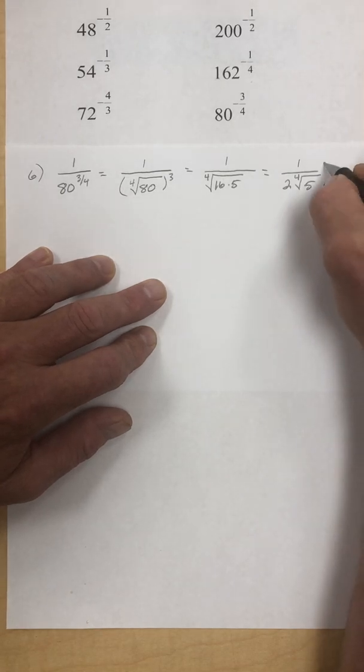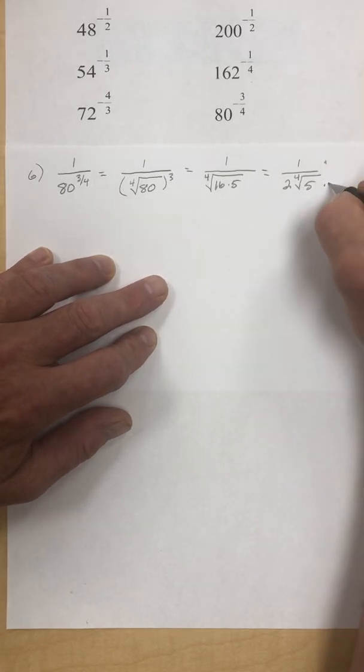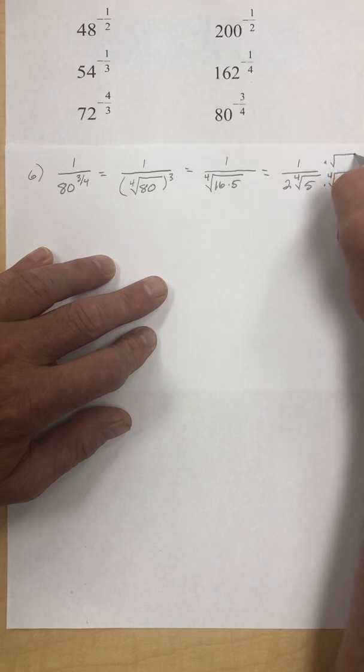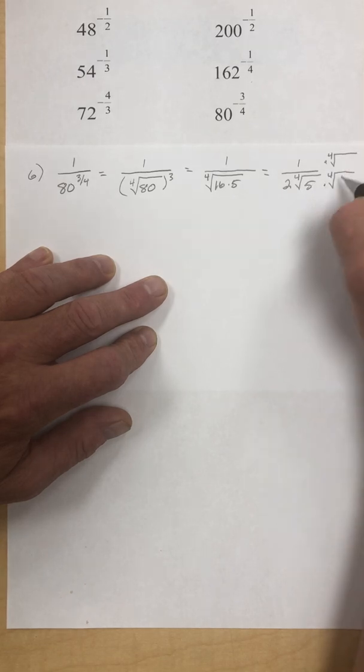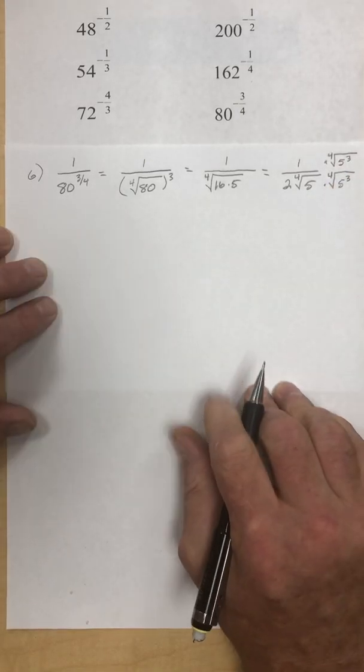And now we got to rationalize. Okay, so I've got to multiply by 4th root, multiply by 4th root. Well, I need the 4th root of 5 to the 4th. So I have 5 to the 1st, so I need 3 more of them. 3 more factors of 5.